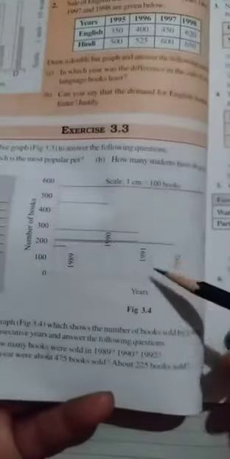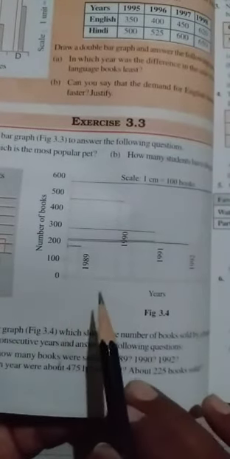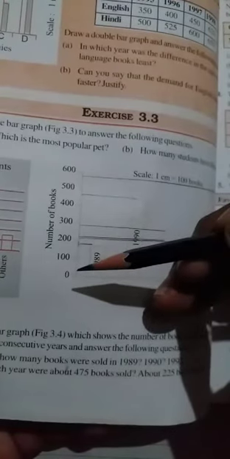Come to question number 2. Read the bar graph in figure 3.4, which shows the number of books sold by a bookstore during 5 consecutive years, and answer the following questions. This is the bar graph in figure 3.4. In this bar graph, years are taken along the horizontal axis and the number of books sold is taken on the vertical axis.